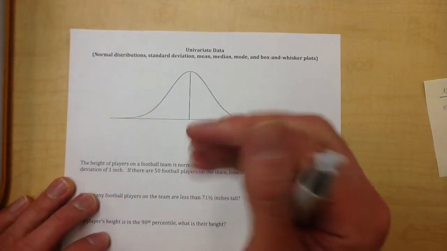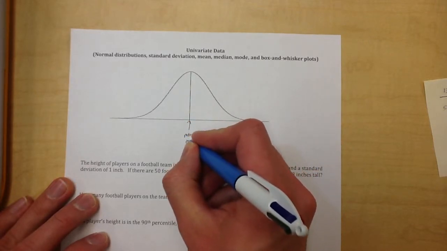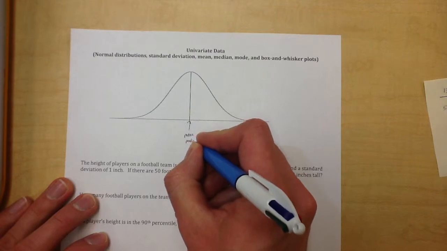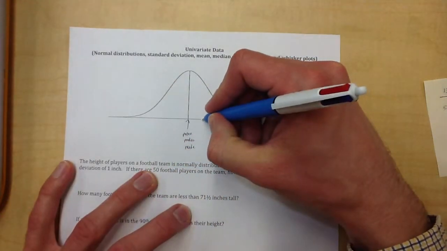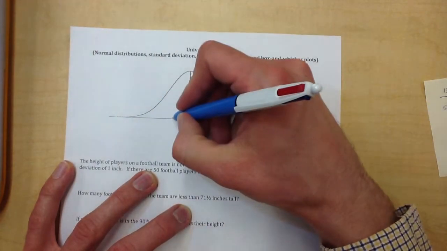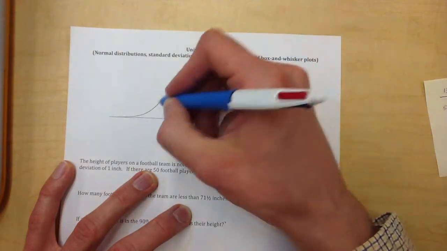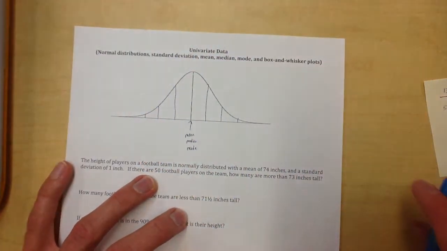Okay, this is the normal curve. In this situation, the mean is in the middle, and so is the median, and so is the mode. Then you'll have these little standard deviations. It kind of helps if we draw this out a little bit. So we're going to draw 3 on each side, try to make it as symmetric as possible. I'm struggling with that, but here we go.